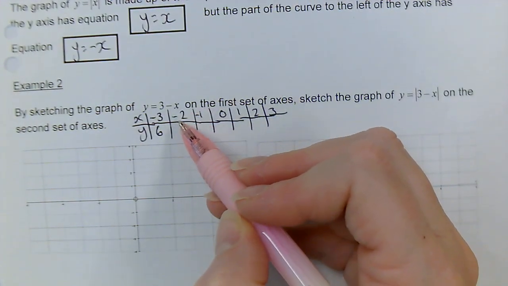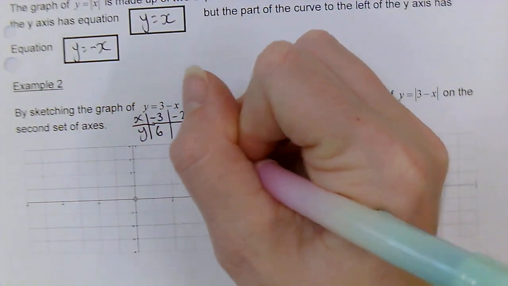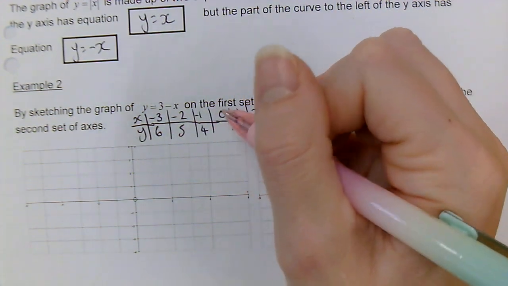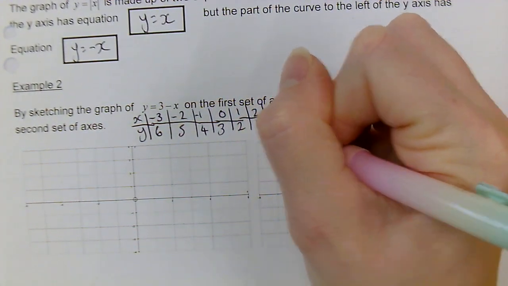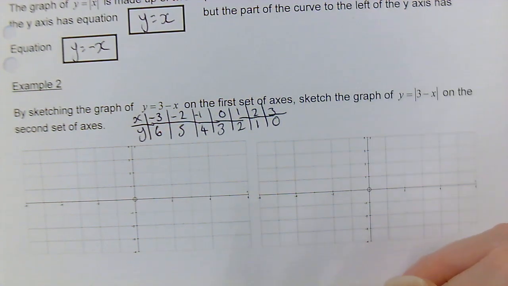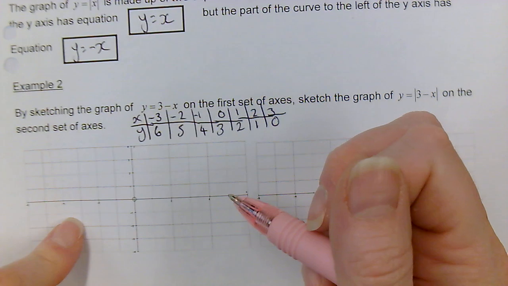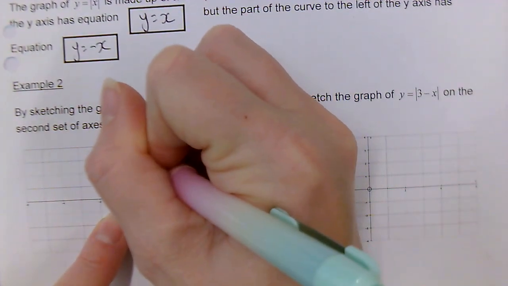If x is minus 2, 3 minus minus 2 is going to become 3 add 2, which is 5. When x is minus 1, we're going to have 4. When x is 0, we'll have 3. And then we'll have 2, 1, and 0 there. Okay, so if we plot those, now minus 3, 6 isn't going to fit on the graph. The first one I can plot is minus 1, 4.